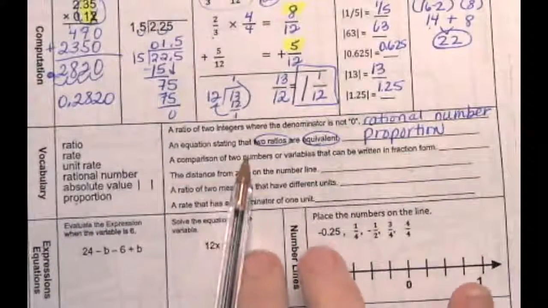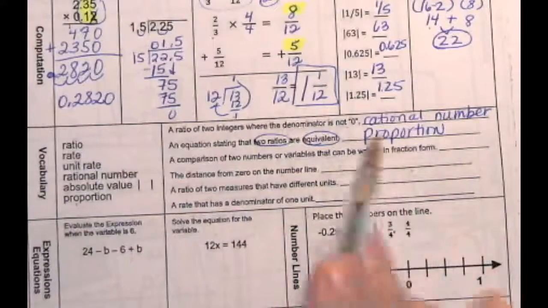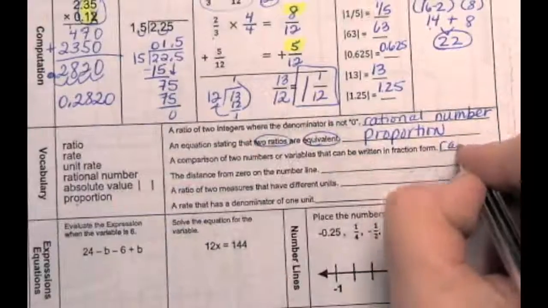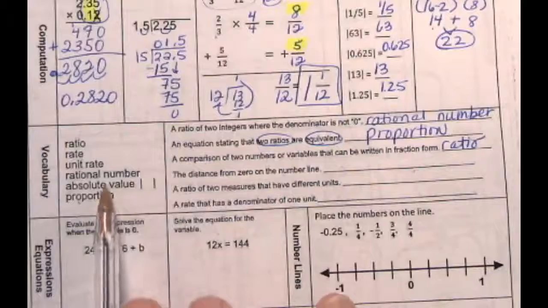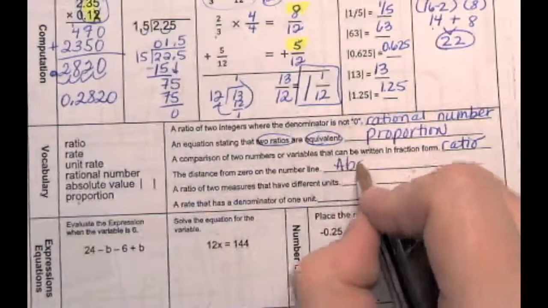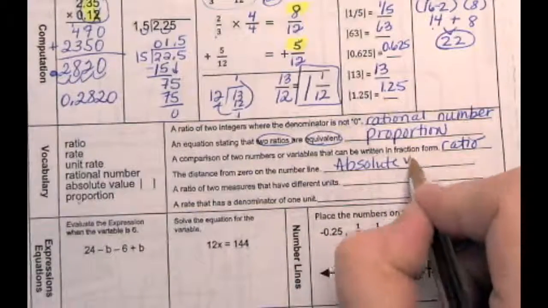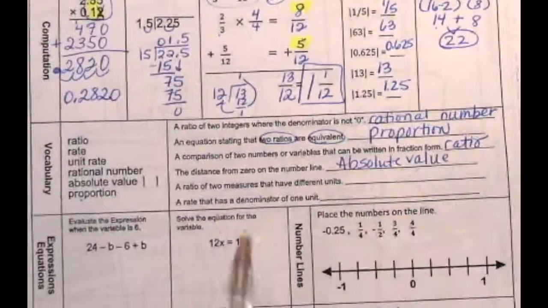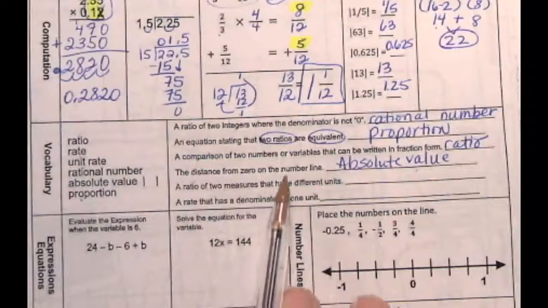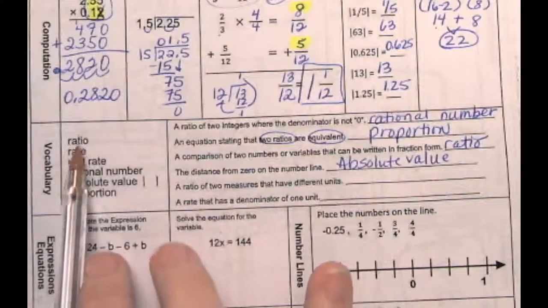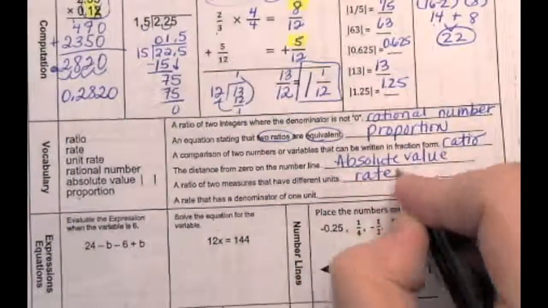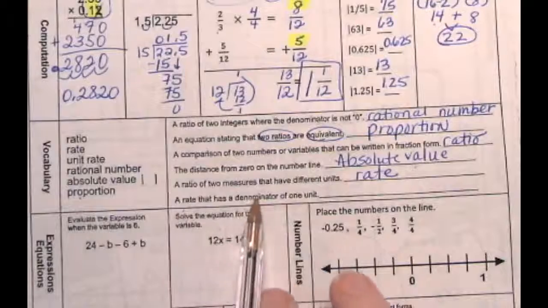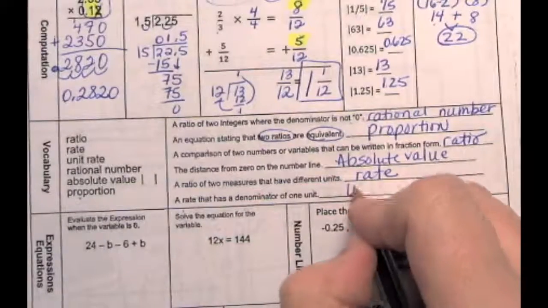A comparison of two numbers written in fraction form is a ratio. The distance from 0 on the number line would be the absolute value. A ratio of two measurements that have different units, that would be a rate. And a rate that has a denominator of 1 is a unit rate.